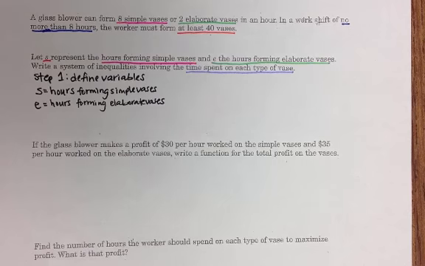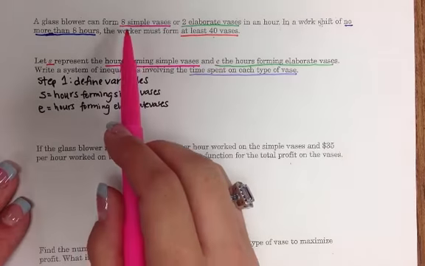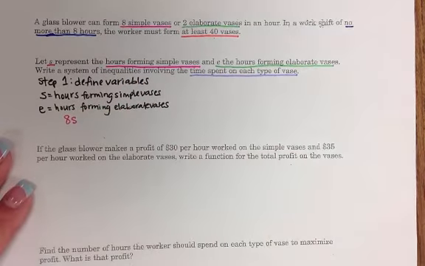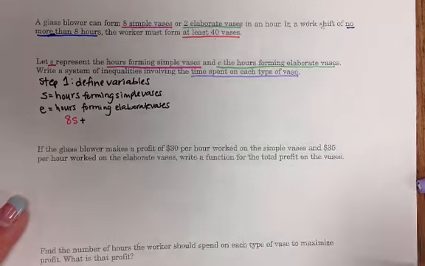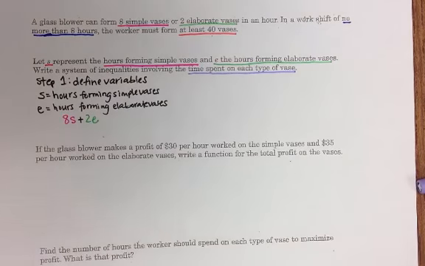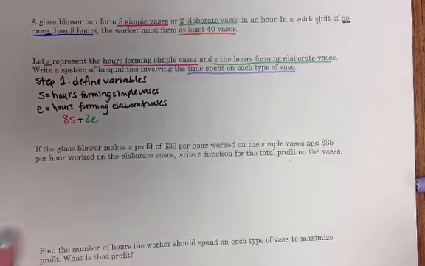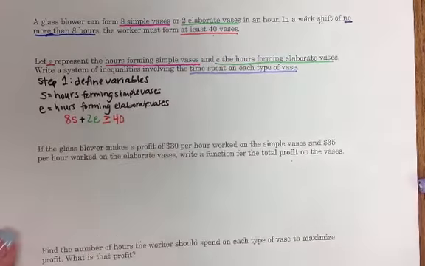So we can write our inequalities here using those variables. We know that we have 8 simple vases, so 8S, plus 2 elaborate vases, so plus 2E. So we can make 8 simple and 2 elaborate, and we need to make at least, so greater than or equal to, 40 vases.